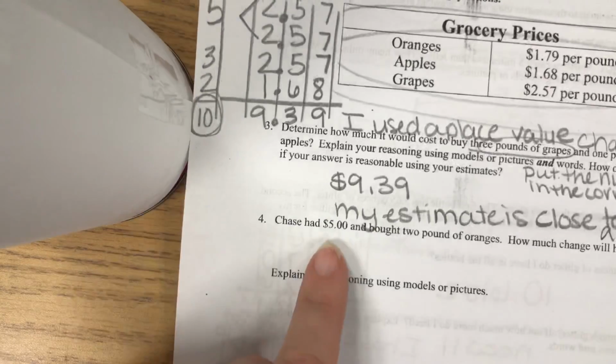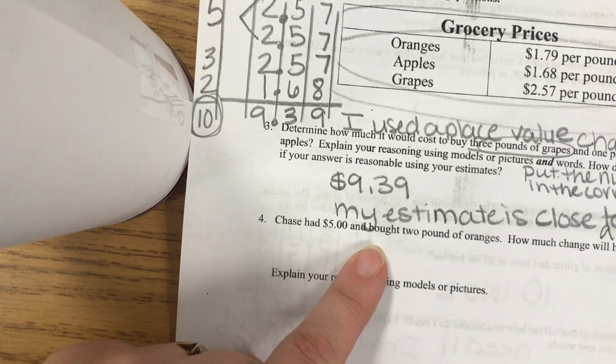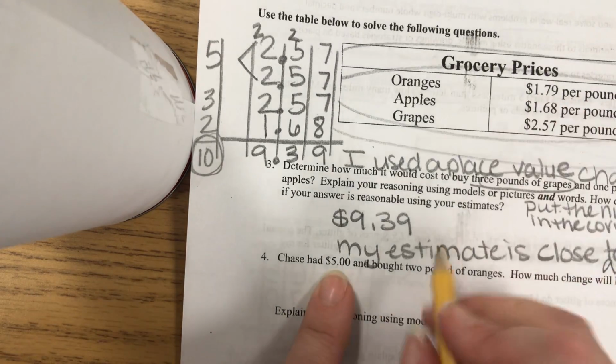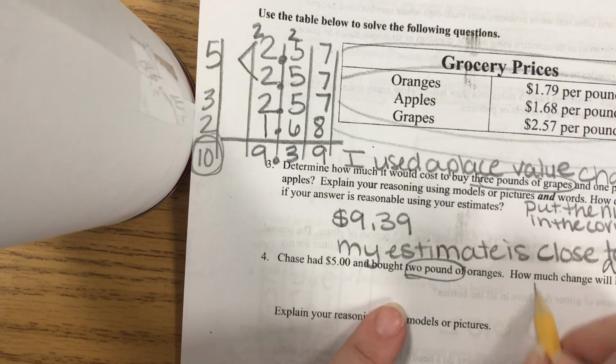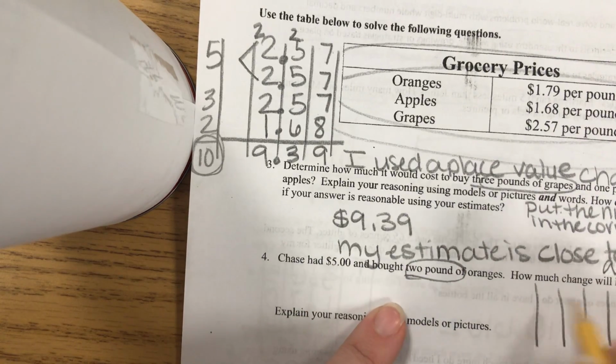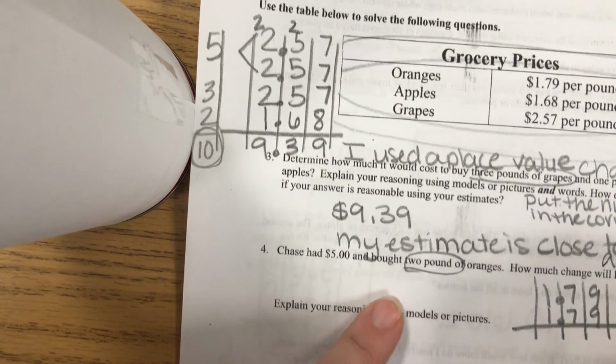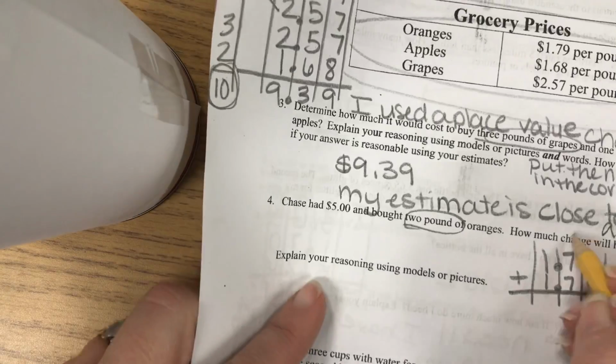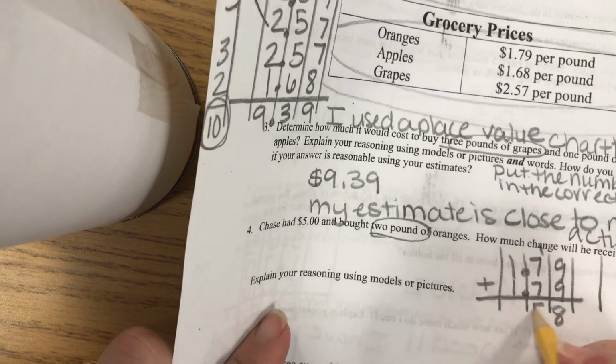Okay. All right, Chase had $5 and bought 2 pounds of oranges. Okay, 2 pounds of oranges. Oranges are $1.79. $1.79, $1.79. Right, so I'm gonna add them up. 9 and 9 is 18. 14, 15.